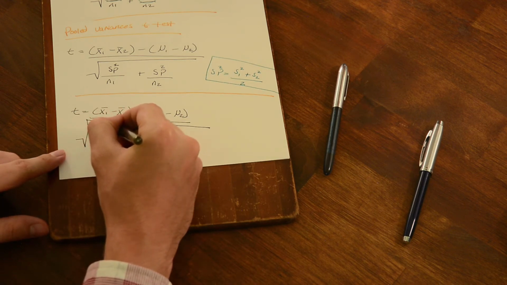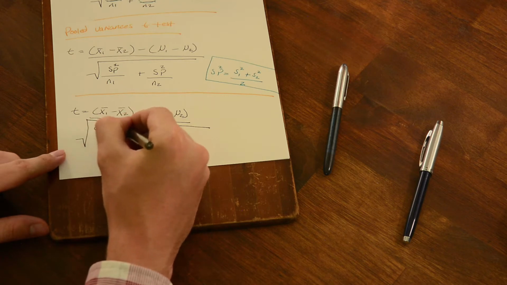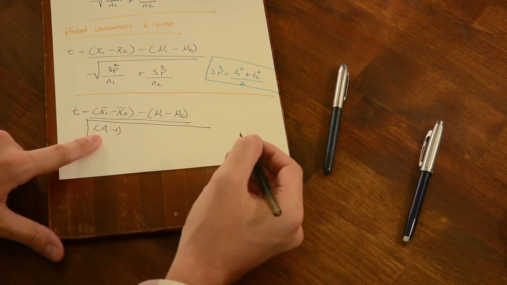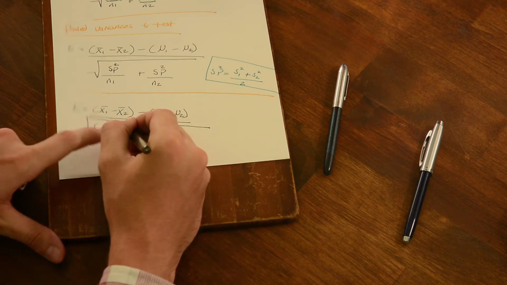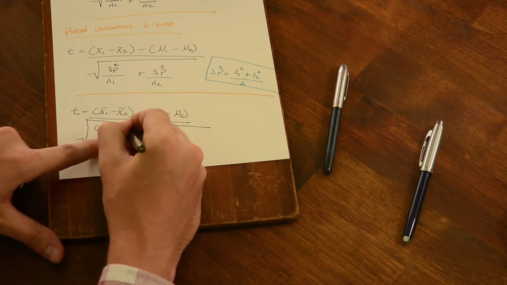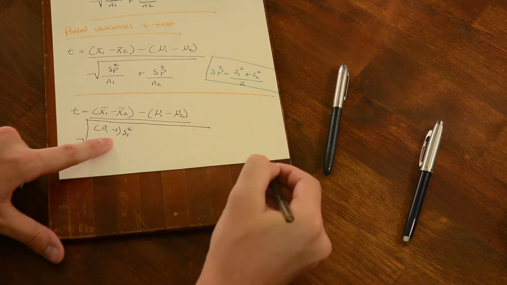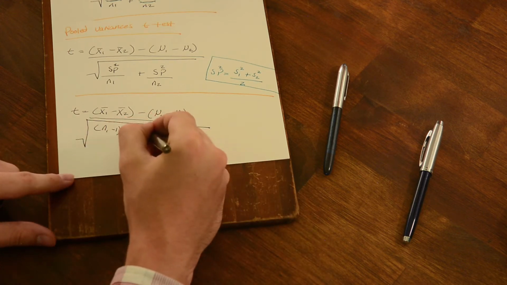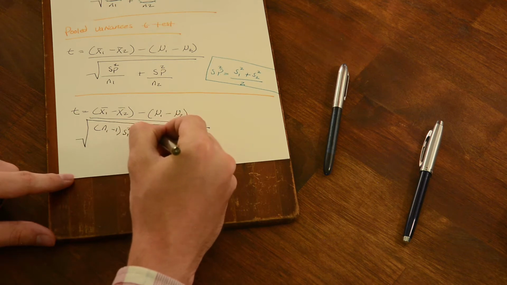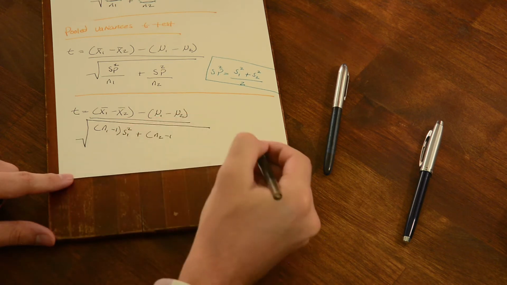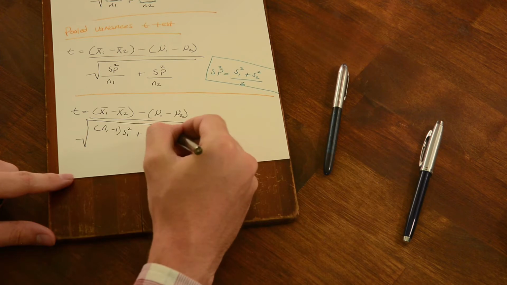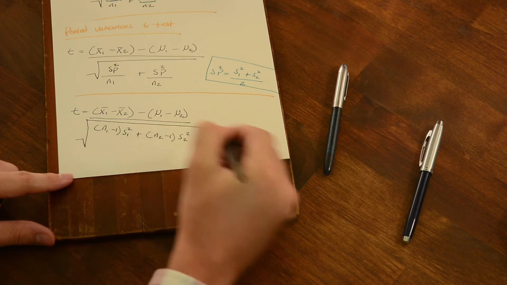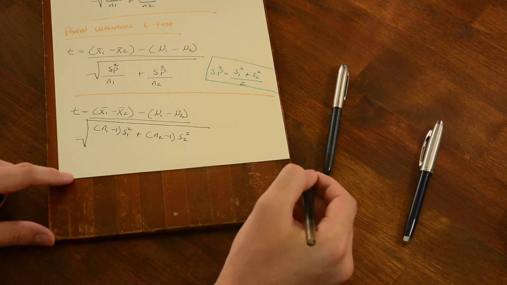sample size 1 minus 1. So again, really this is just degrees of freedom for the first sample size. And we're multiplying that by our first variance. Then we're going to add that to n2 minus 1. So again, degrees of freedom, but this time for the other sample. And we're multiplying that by its variance, so the variance of the second sample.